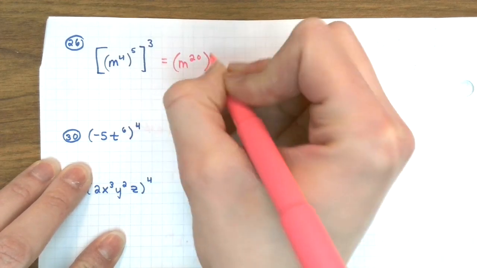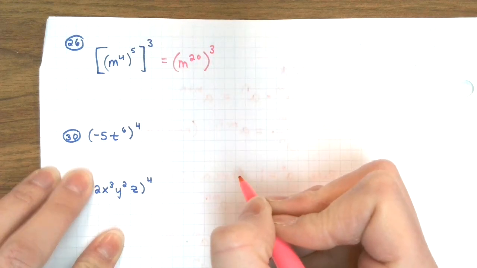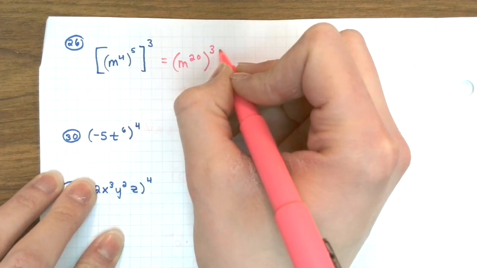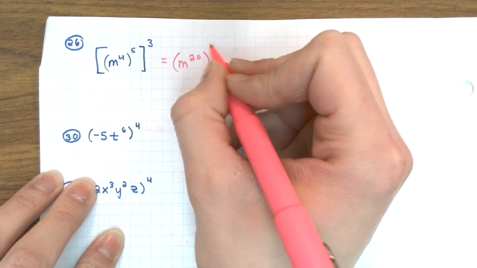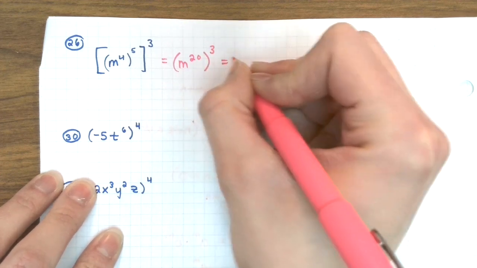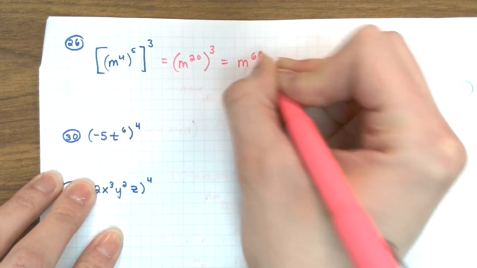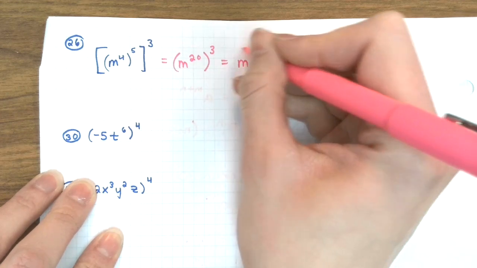And so this now is being raised to the 3rd power. M to the 20th to the 3rd, again, that's another power-to-power. So we're going to multiply those two, and our final simplified expression is going to be m to the 60th.